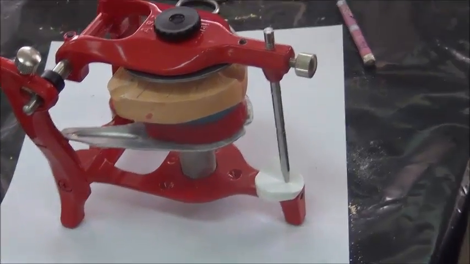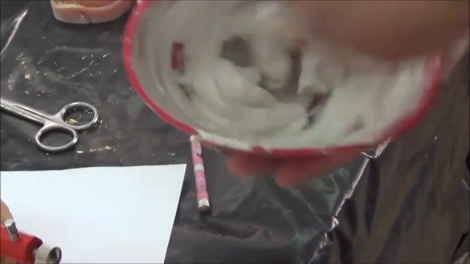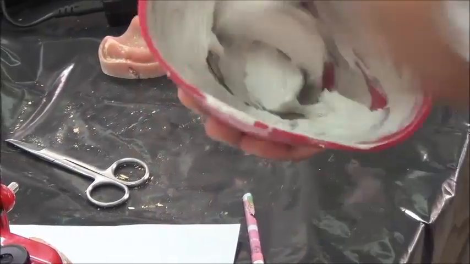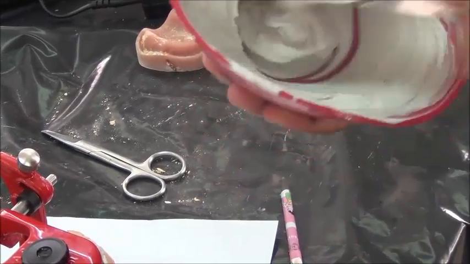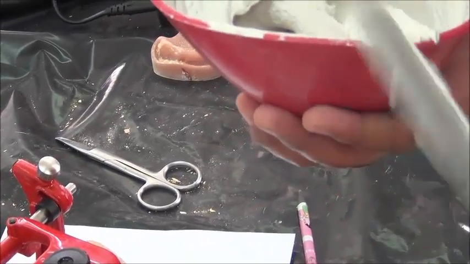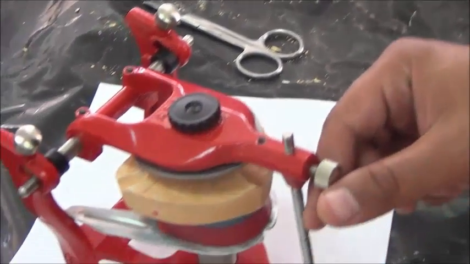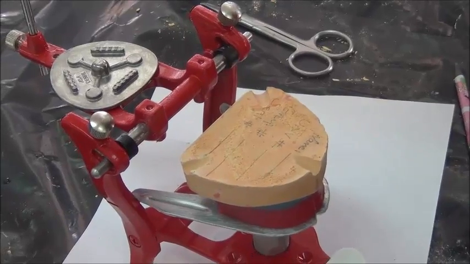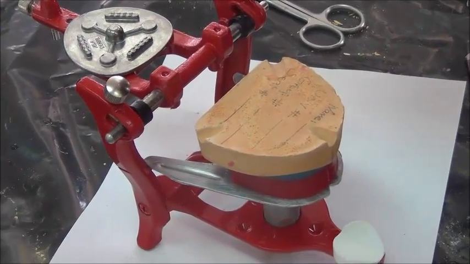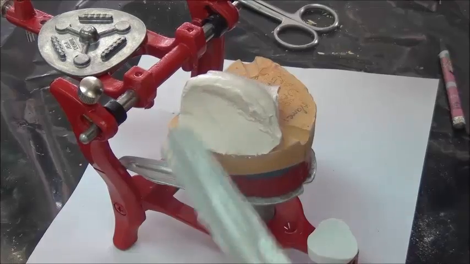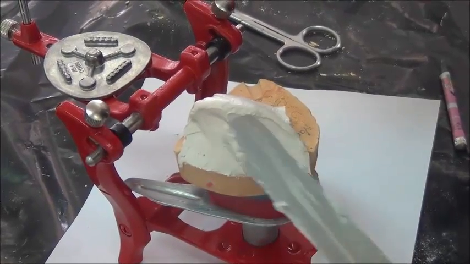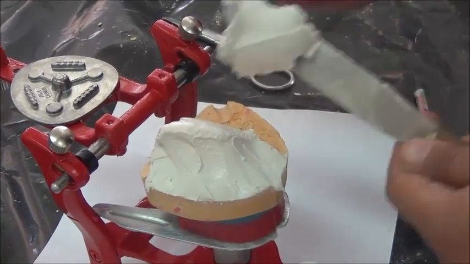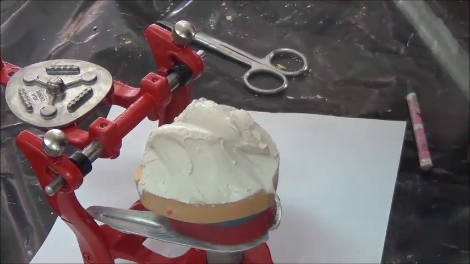Now once everything is ready, we make our mix. It's a mix of plaster, and it's a bit heavier than the mix we have made for the impressions. So once it's smooth, we add it to the cast immediately. So we open the upper member of the articulator. We add it over the cast that has been soaked previously. And this is why we told you please write your names on the back of the cast, because the names that you have written on the base will disappear under the mounting material.